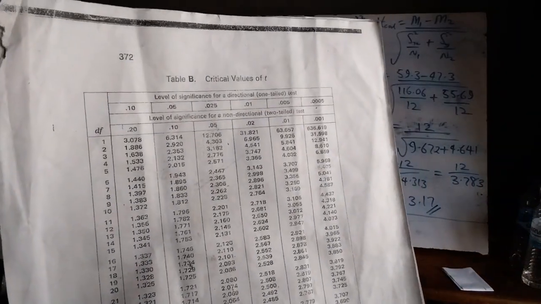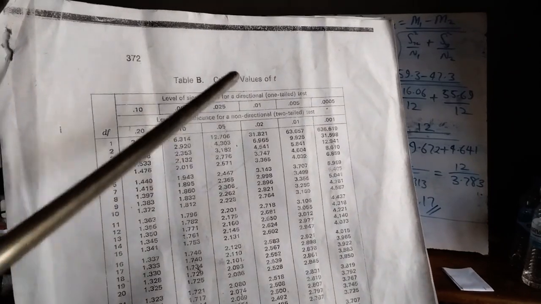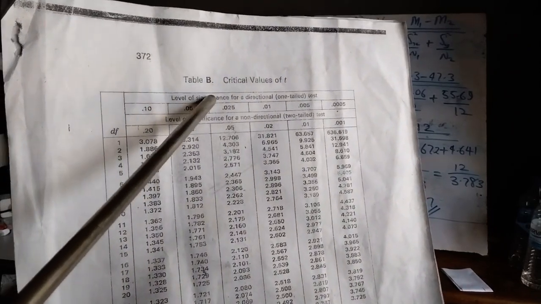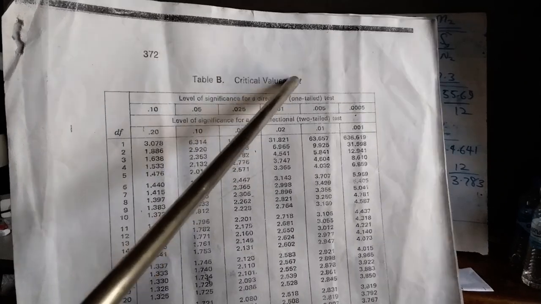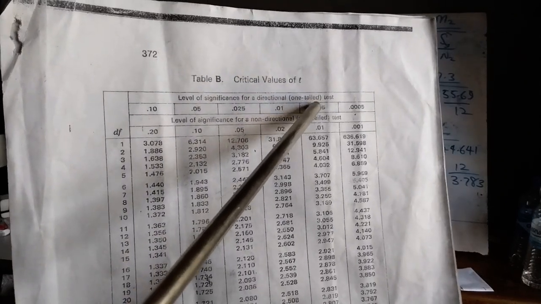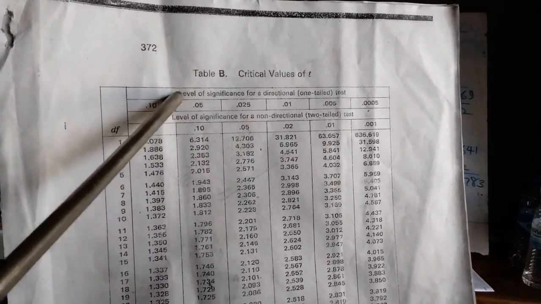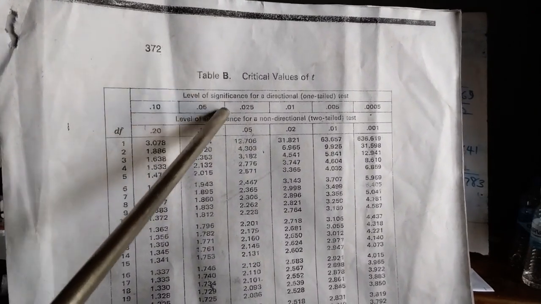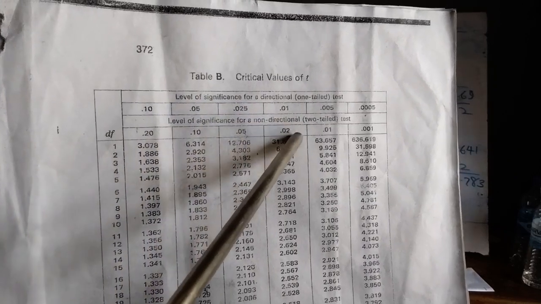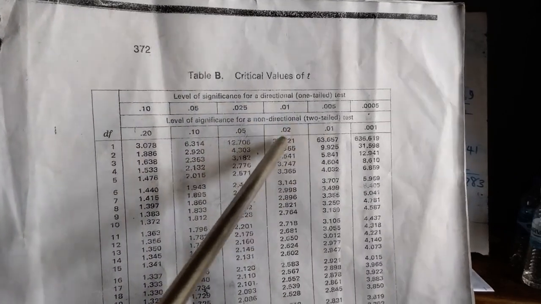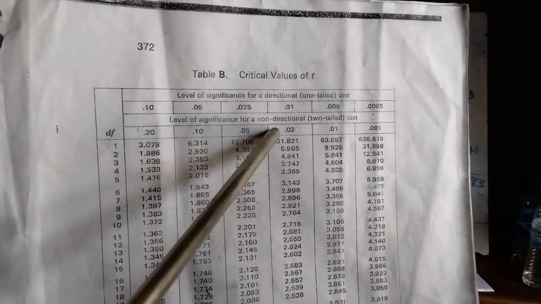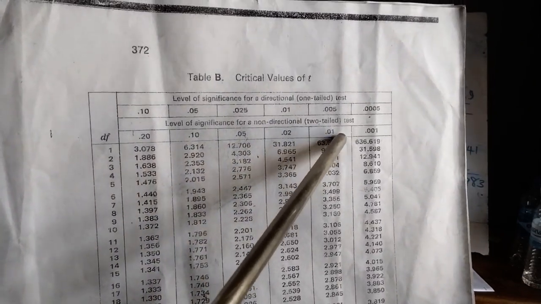This is our table for critical value. You will see this is the table of critical values of t, which implies the critical value of the t-test. Then you will notice that here you have the first row, level of significance for a directional one-tailed test, and level of significance for a non-directional two-tailed test.